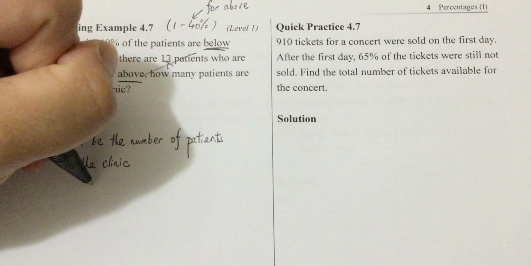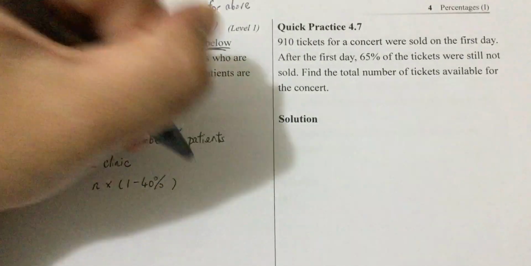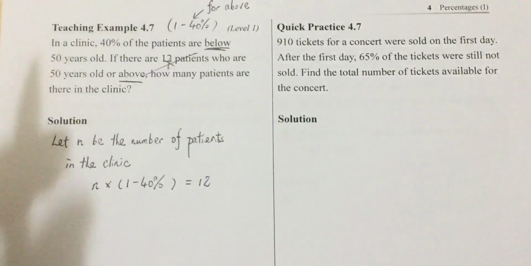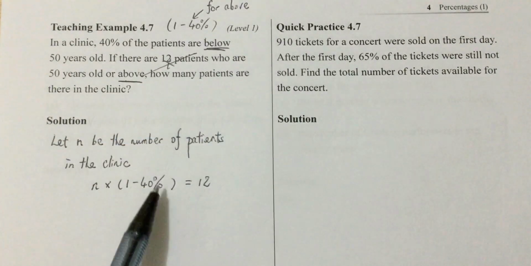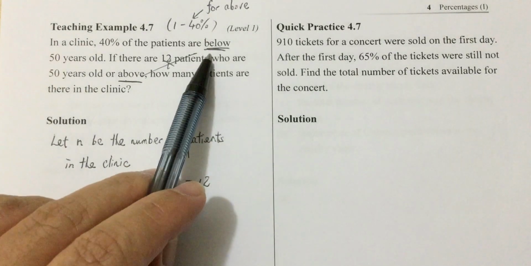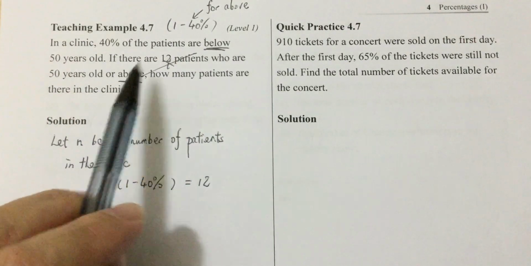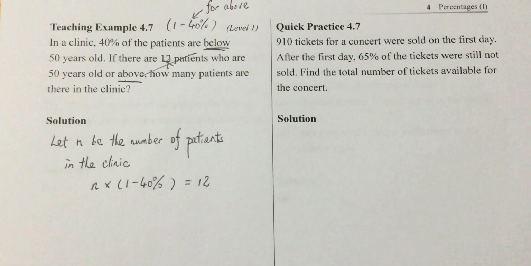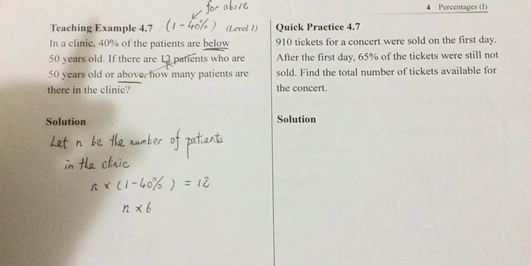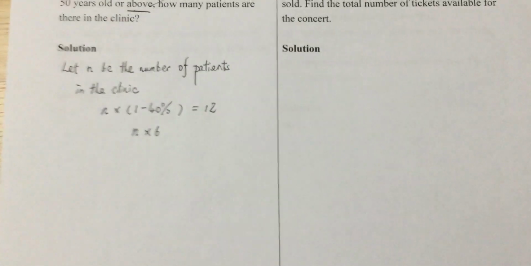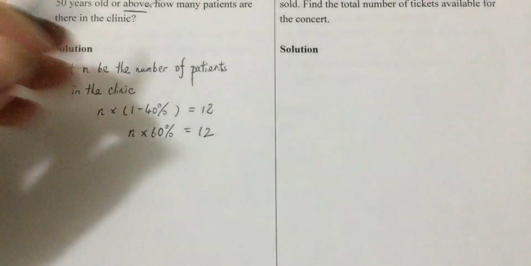So we will have n times 1 minus 40% equal to 12. This is the part percentage for above. 40% is the part percentage for below. We do not have the number of patients for the part which is below, but we have it for above, so we must use 1 minus 40%. Let's continue the calculation. This is easy, so we will move it down. n times 60% equals 12.